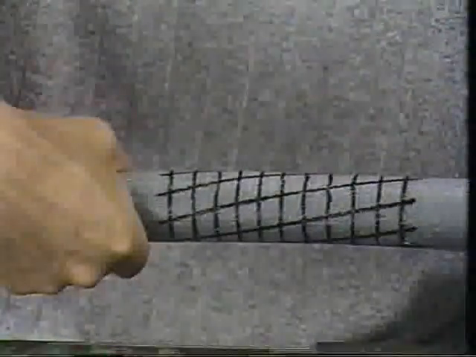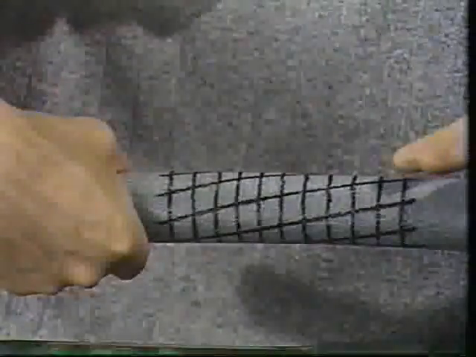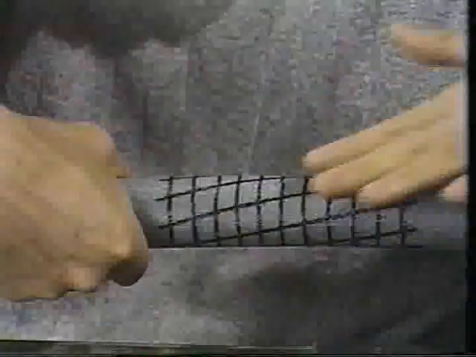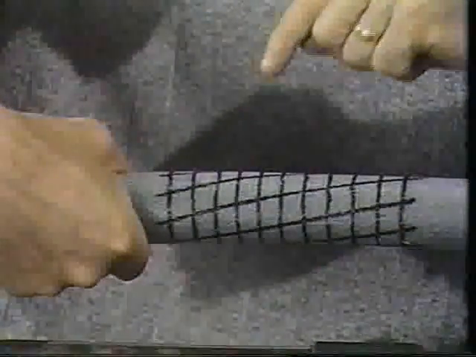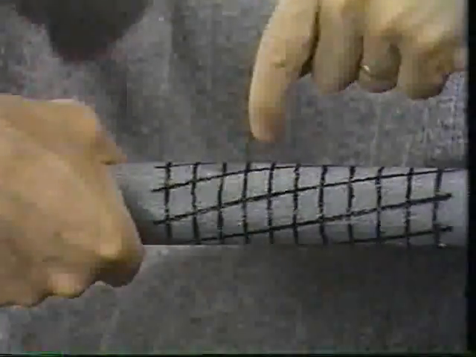There. Nothing much has happened to the circles, but the long lines are no longer straight. They're curving spirally around the cylinder. That means, of course, that the squares have become parallelograms. Now, that means we have tension in this direction and compression in that direction, just as we had with shear.